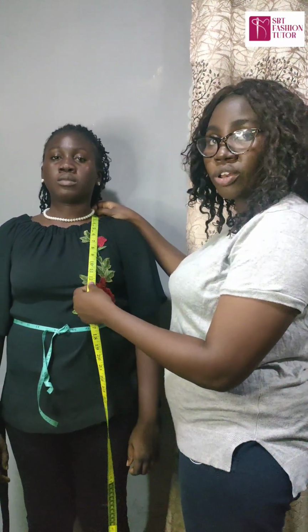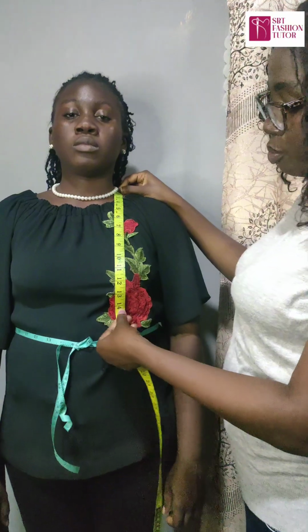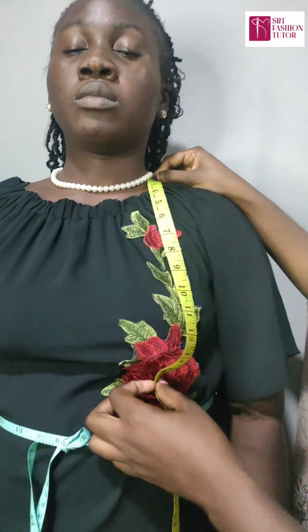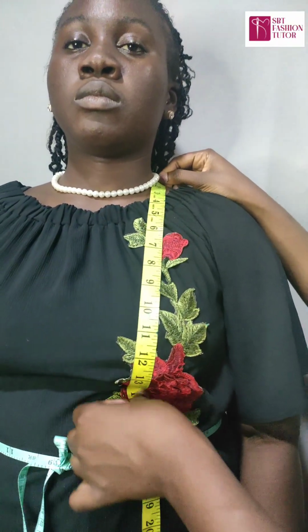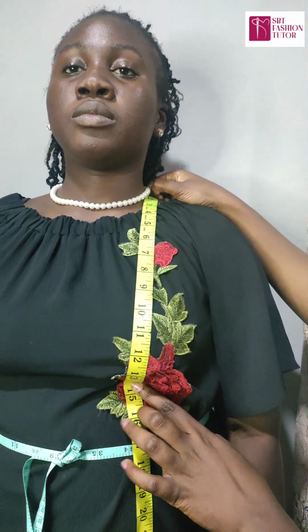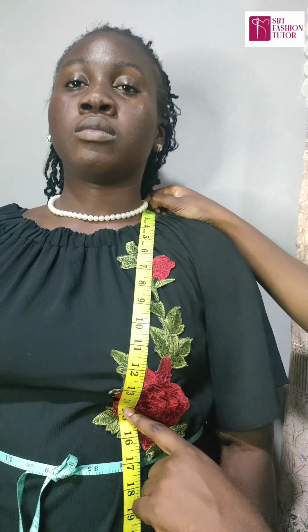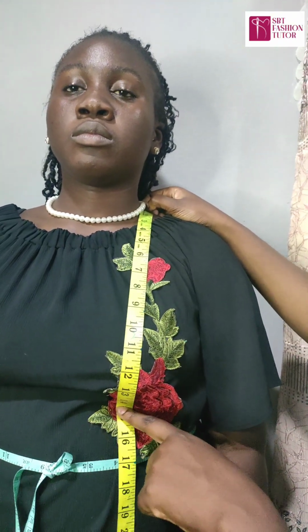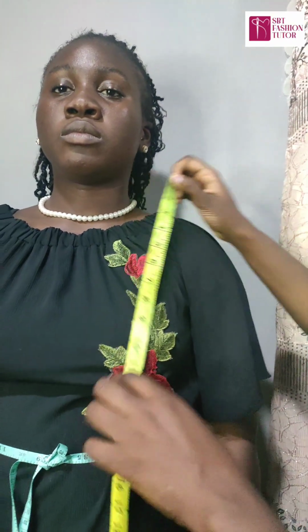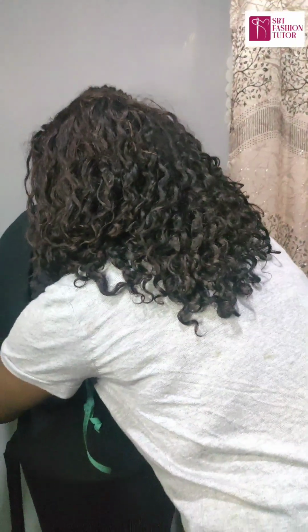The next one I'm now going to take is your shoulder to under bust. Always make sure that your tape is going over your bust. Our shoulder to under bust is about 14.5 inches. Can you see? This is 14. If you feel it under the bra, where the wire is, that is where your shoulder to under bust is. Do you understand? The next one I'm going to take is the hip circumference.